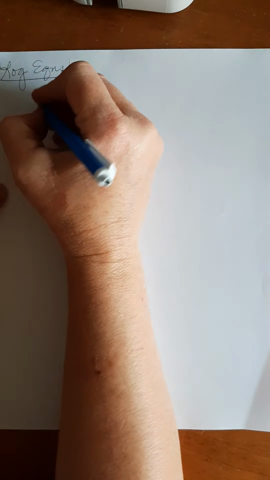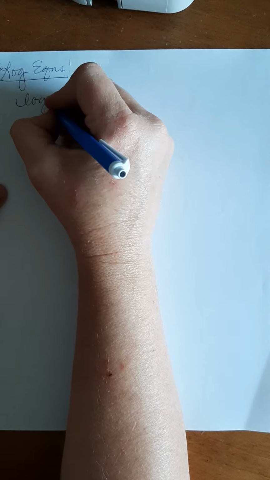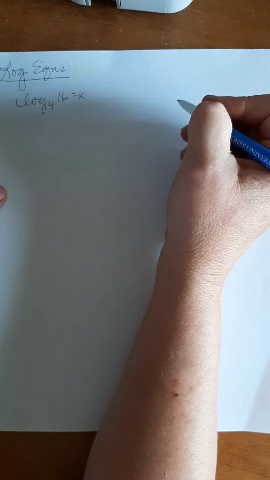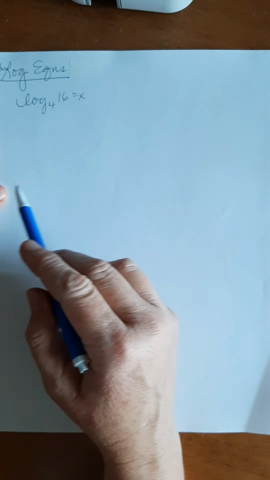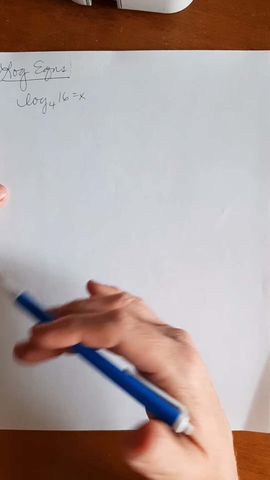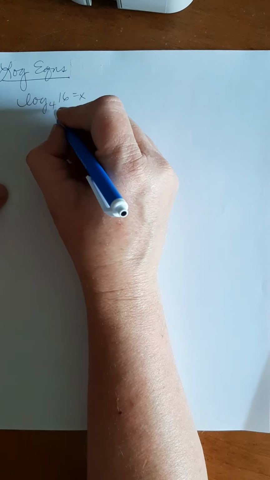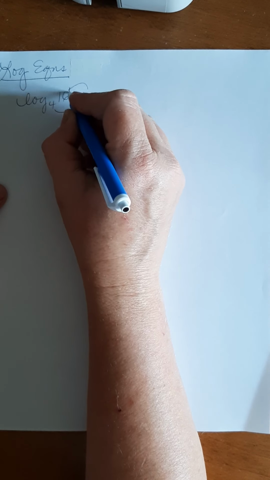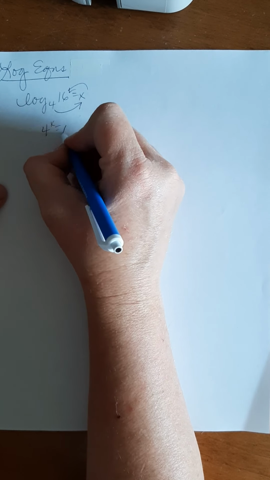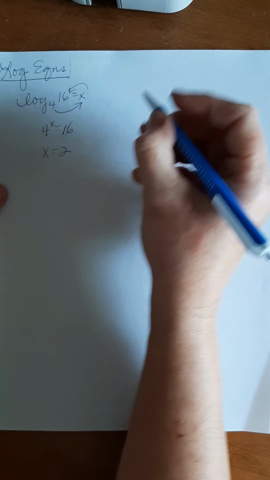Log equations. Oh, I love log equations. Well, the first kind actually looks kind of like the simplifying ones we did. If they give you just your basic ones, if you get it out of logarithmic form, it makes it super easy to solve. 4 to what power equals 16? Of course, you know x is 2.